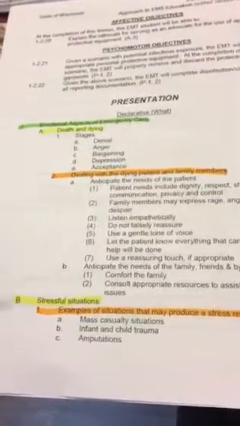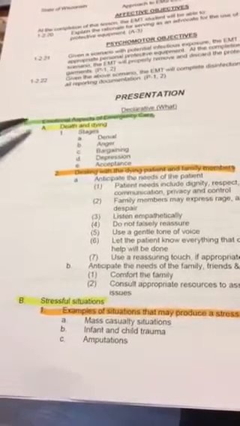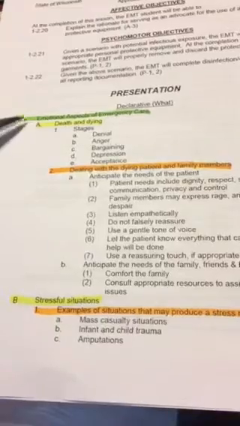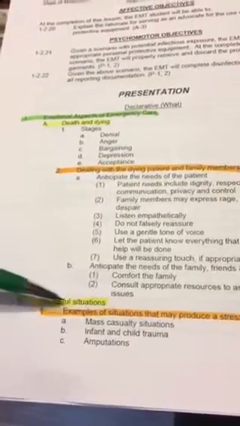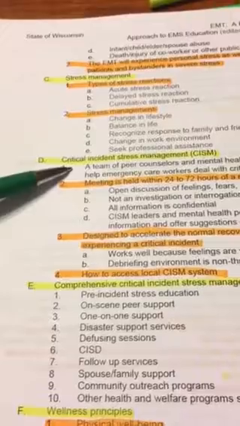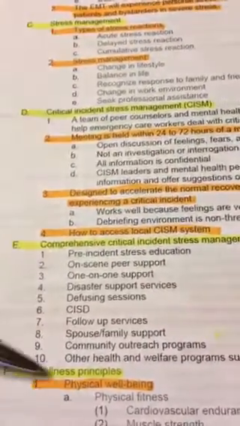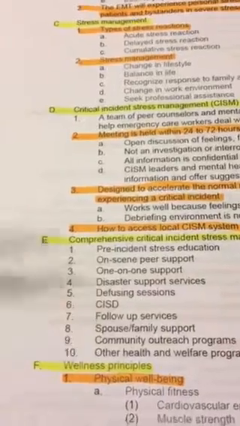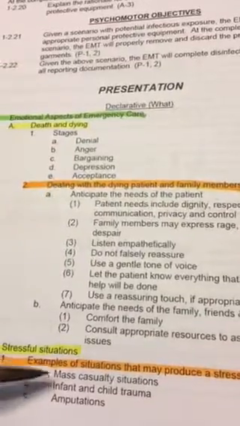The main topics are listed in Roman numerals. So for example here, one of the main topics is the emotional aspects of emergency care. The subcategories under that are death and dying, stressful situations, stress management, critical incident stress management, comprehensive incident stress management, and wellness principles. If I come back to this side, each one of those has some broad subcategories.